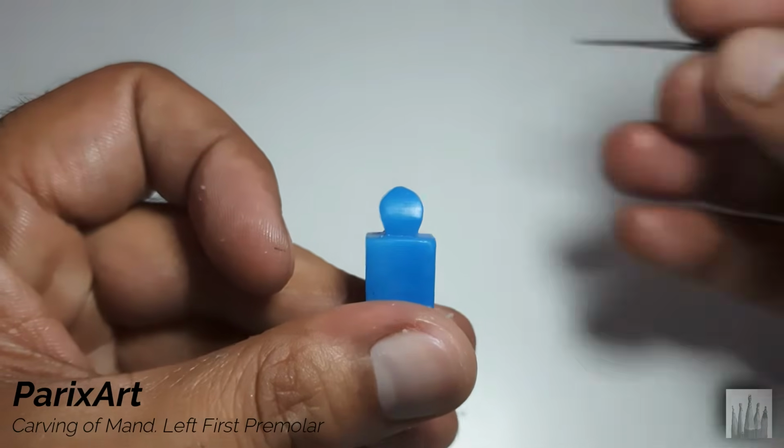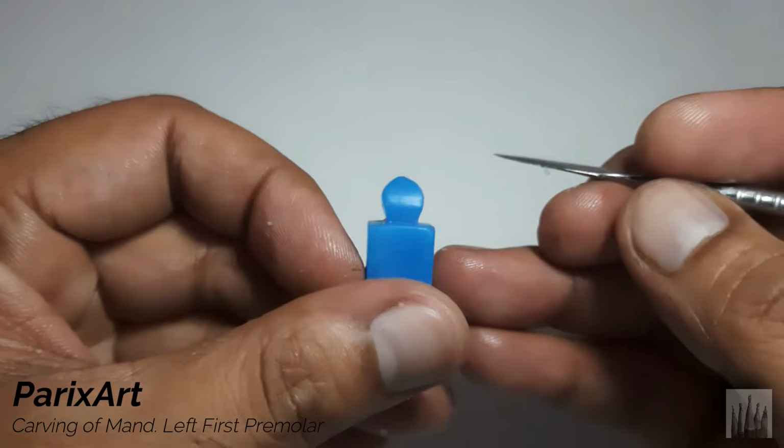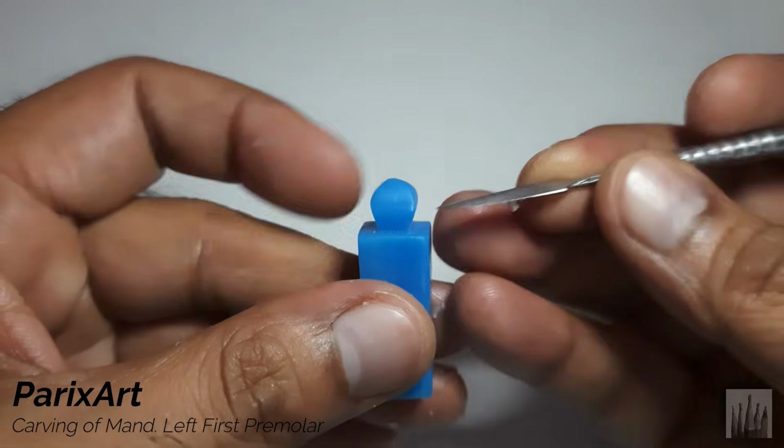Okay, now see. Again we need to work on the cervical concavity to enhance the contour of the contact area.